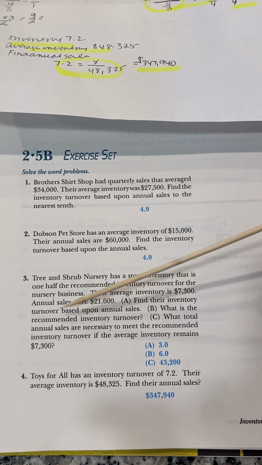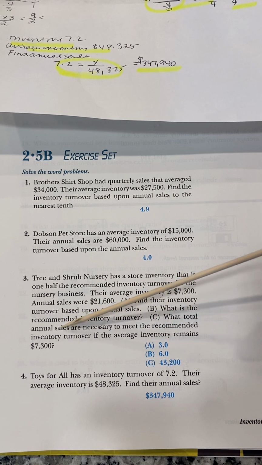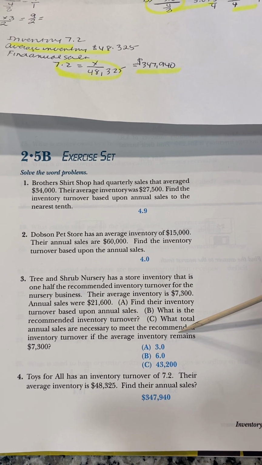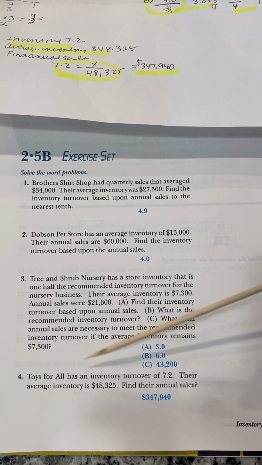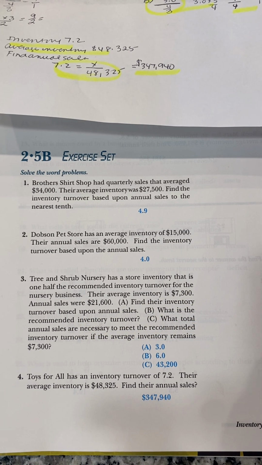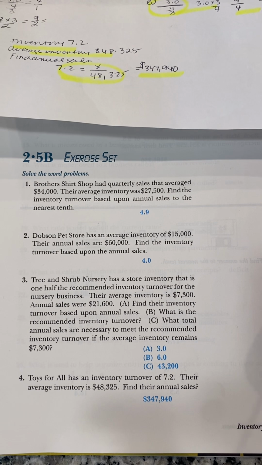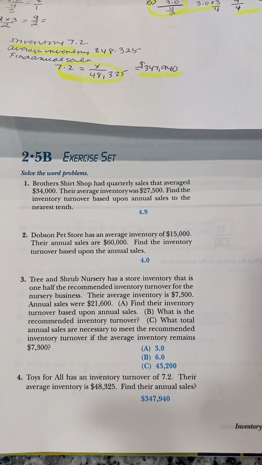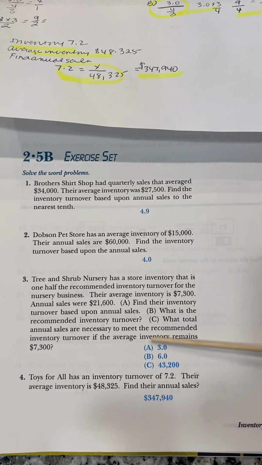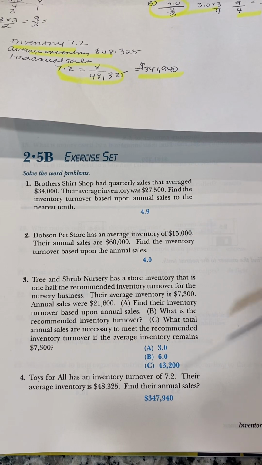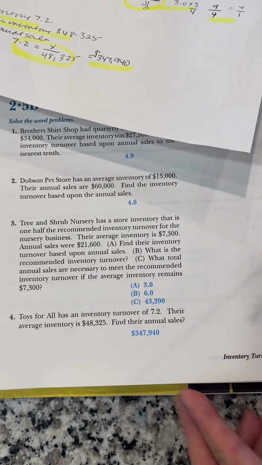What total annual sales are necessary to meet the recommended inventory turnover for the average inventory? And you can do that too. What is the total annual sales necessary for the recommended inventory turnover if the average inventory remains 7,300? I didn't do this one, so let's skip this one. This will be a little bit more in depth for you.